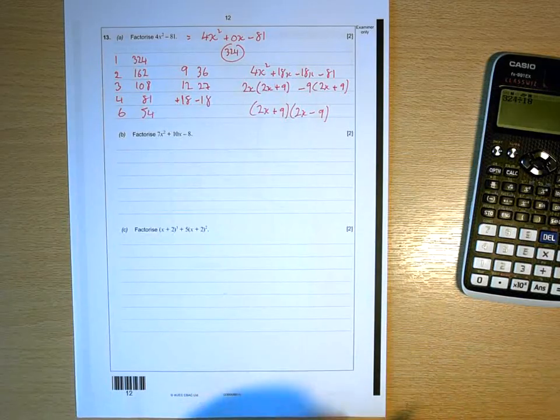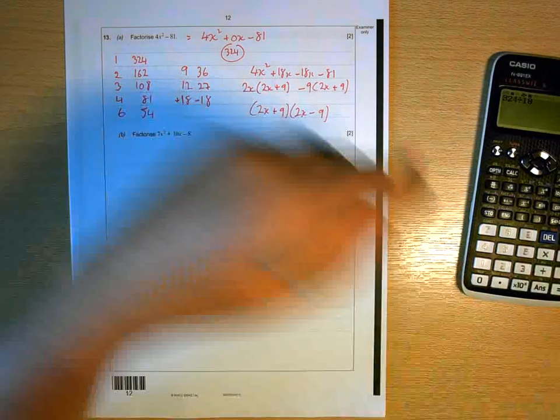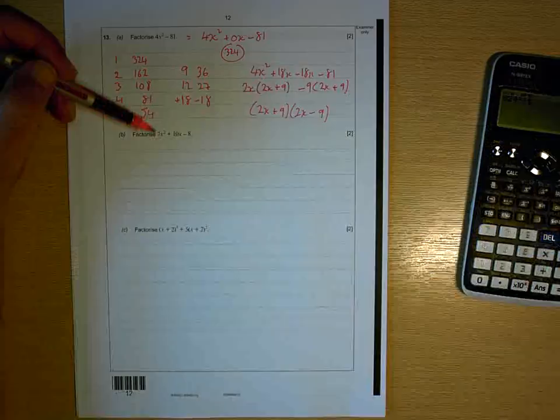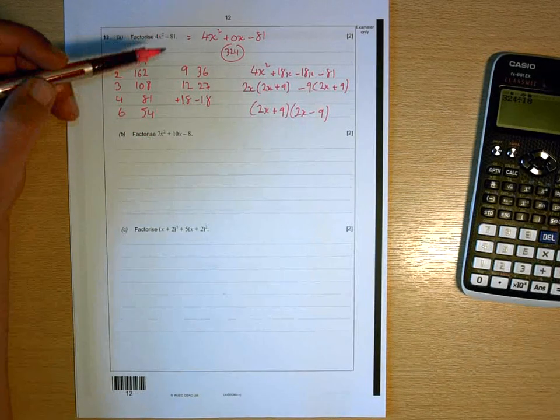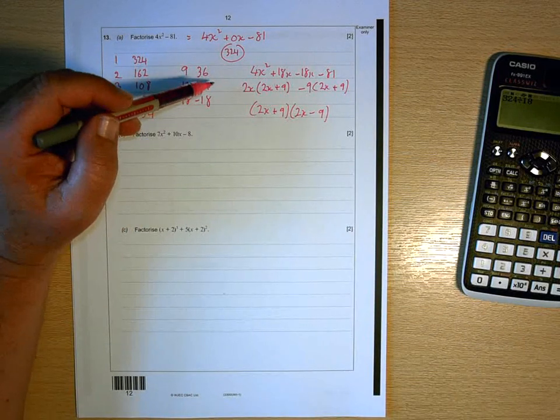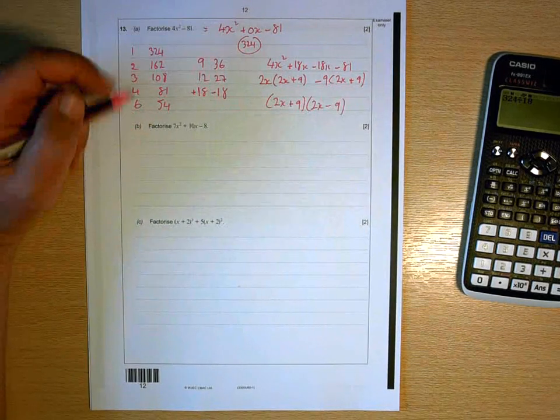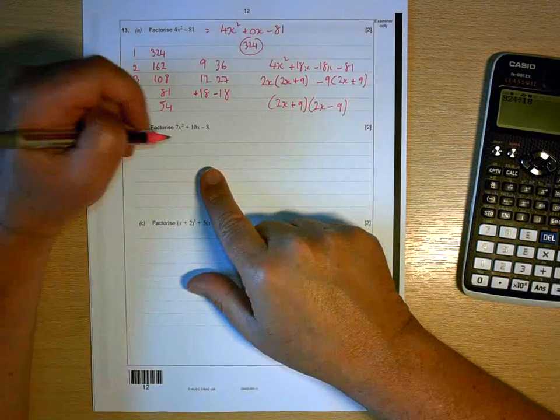There's another way to do that, but I didn't teach you that. I wanted to remain consistent, so you only had one method to learn. But it does make it a bit harder because you've got to write that plus 0x in. B, we don't have to do that. So this is now a repeat method.